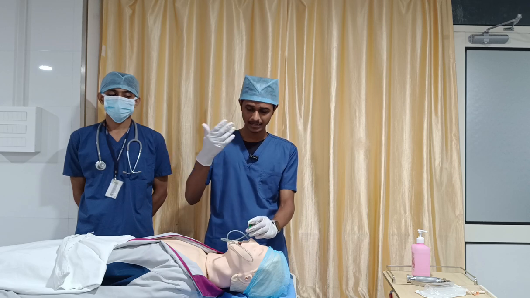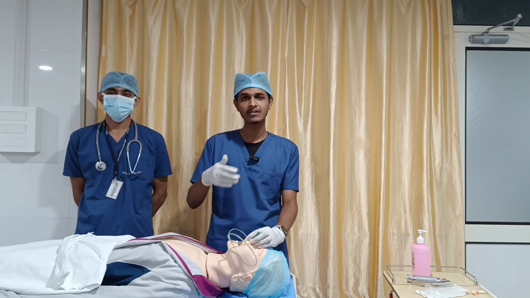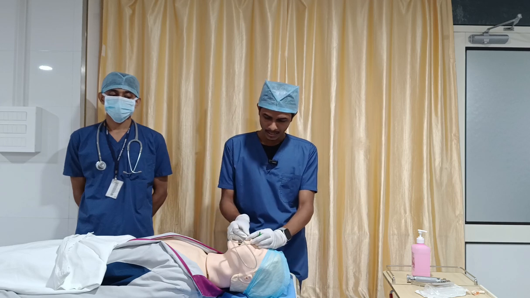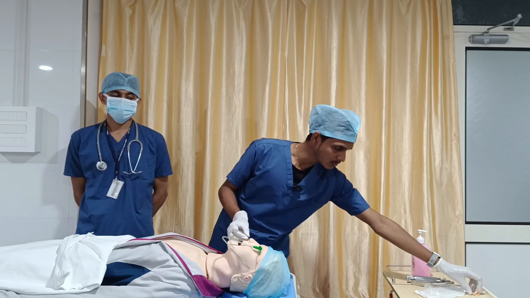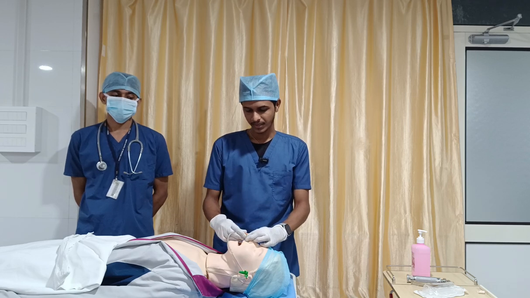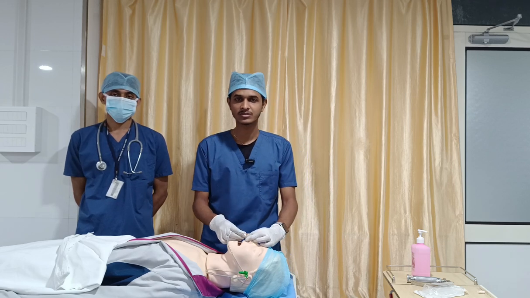Fourth thing, there is a definitive way, you can take an X-ray and thereby also confirm. After confirmation you have to fix the catheter. Okay, so this is the way you have to do the Ryles tube procedure.